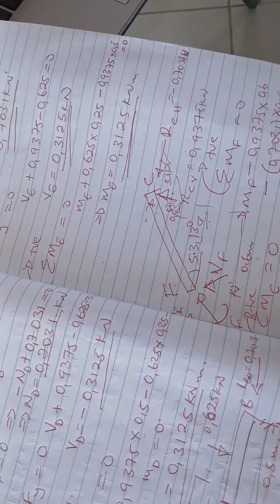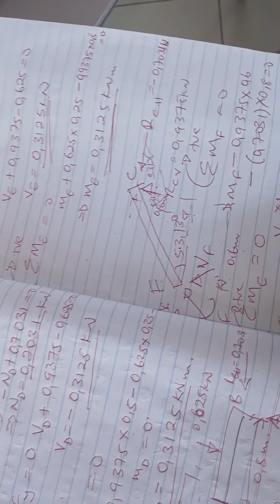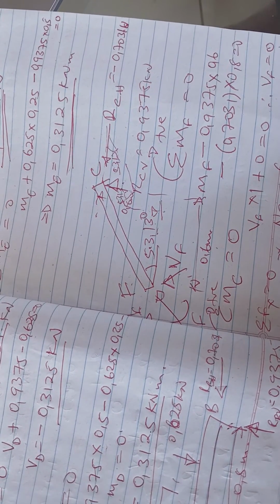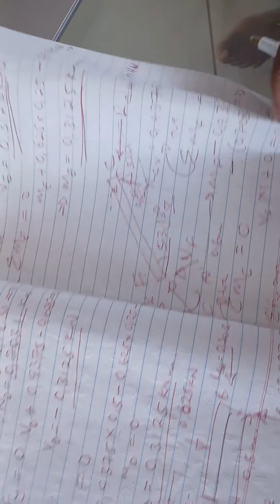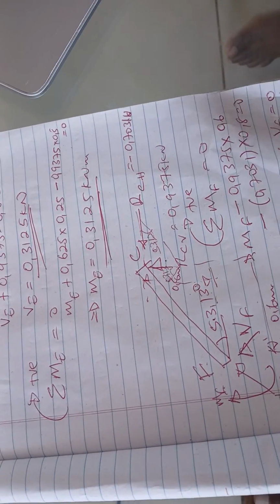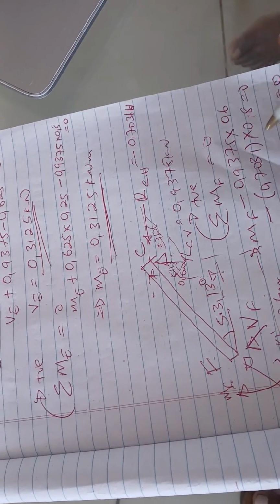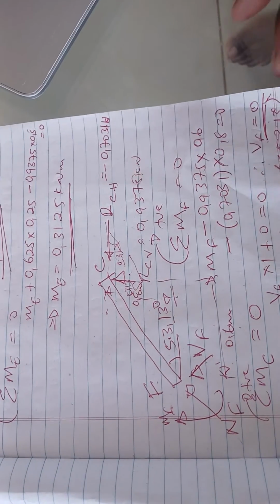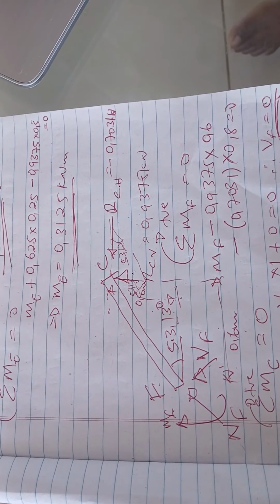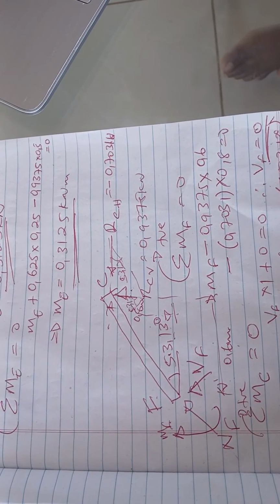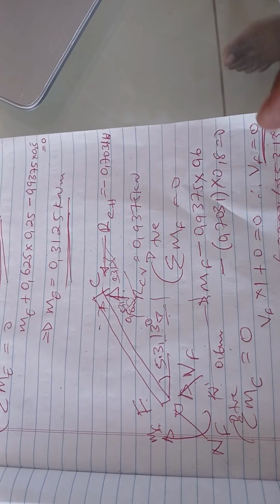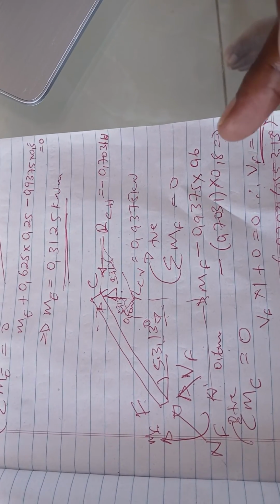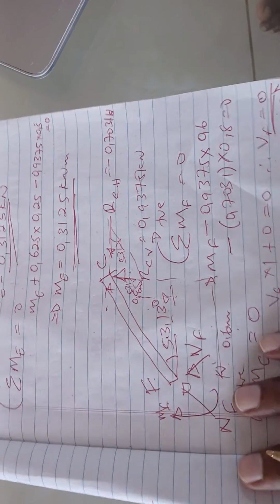So here we now have the N, this, and we have our MF here. So this is what we have. We've managed to get our NF, our VF, and MF. So that's the story.